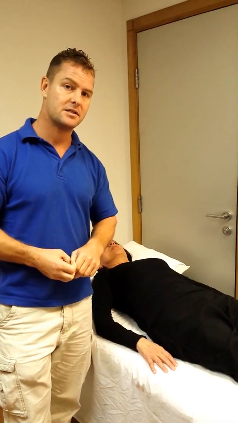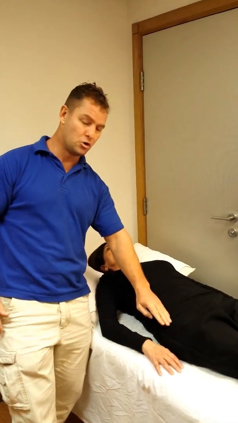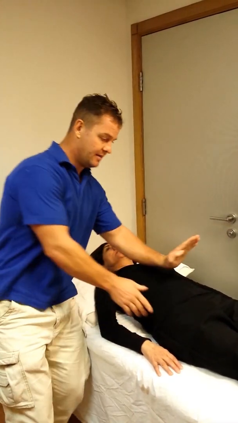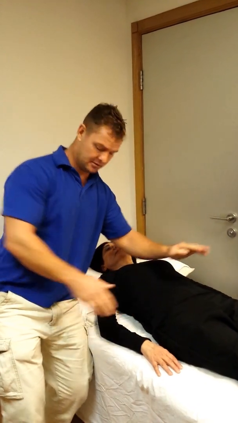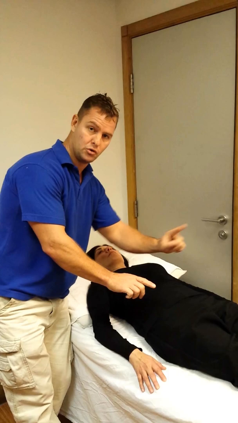The next thing that can happen, if the pelvis is posteriorly rotated, that's anterior on the left, it's forward like that, this is posterior, it can affect hip rotation.